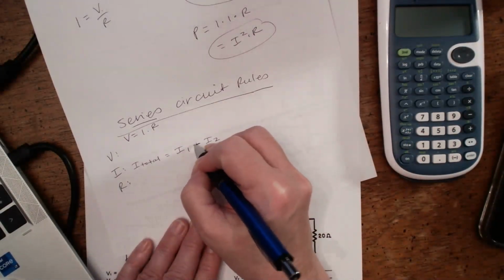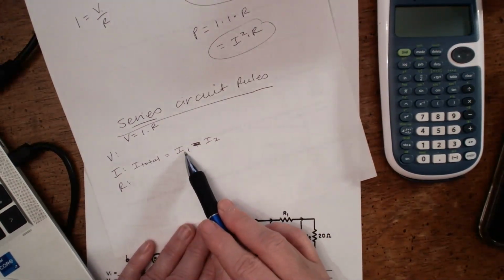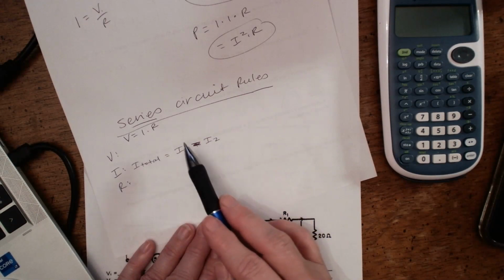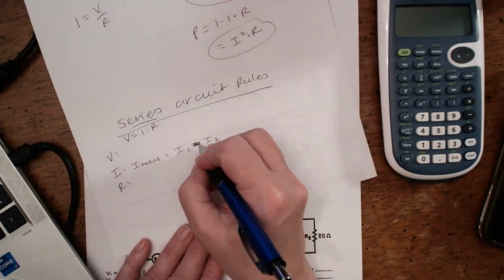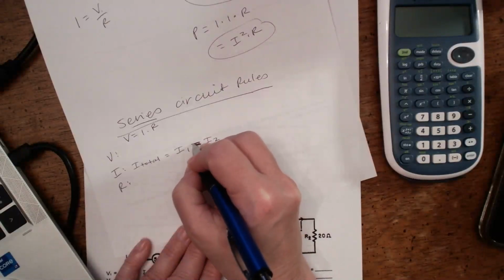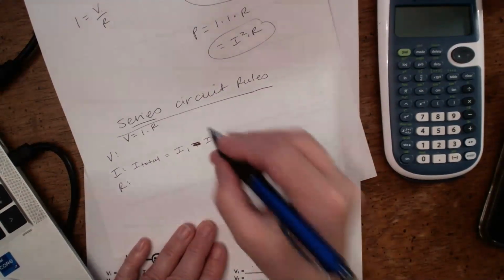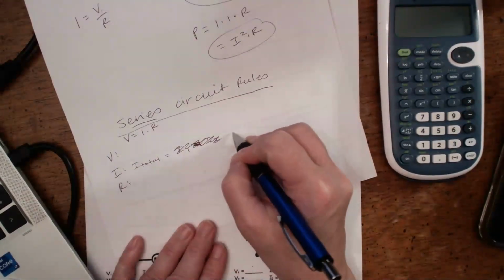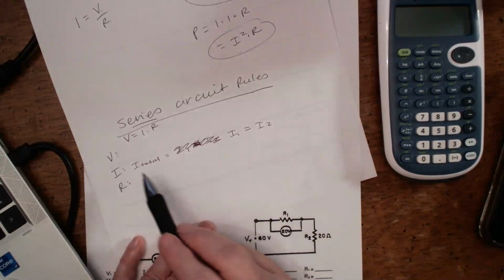Current is going to be the same throughout the whole circuit. So my current for one resistor equals my current for another resistor equals my current for the total circuit. Okay, that should be an equals. I was thinking ahead to parallel. Anyway, let me rewrite that just so equals. So current stays the same.